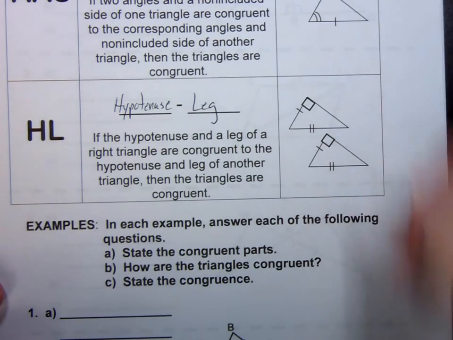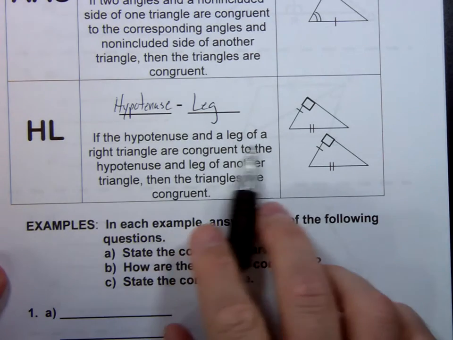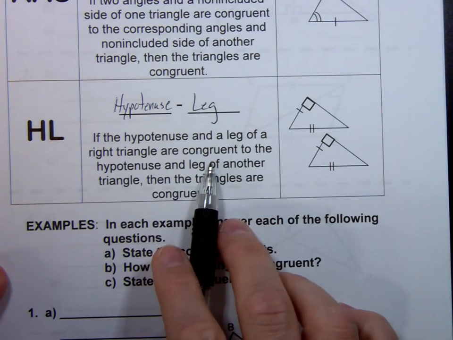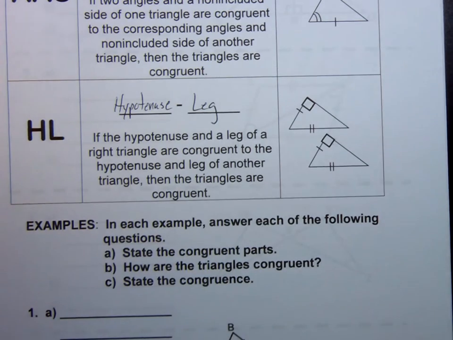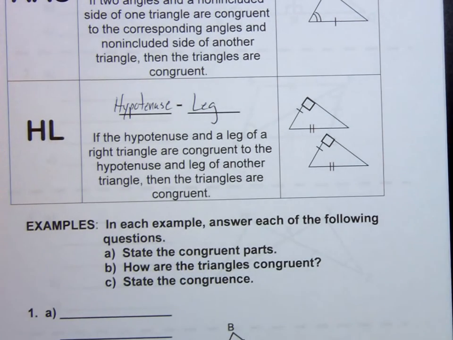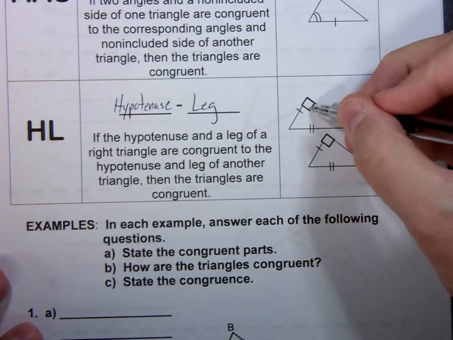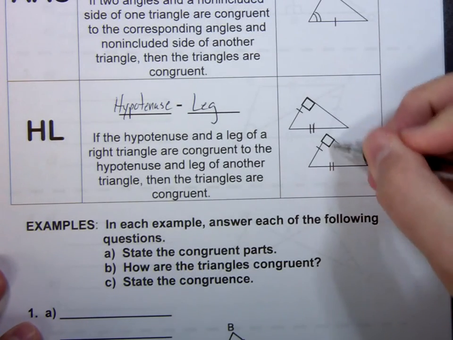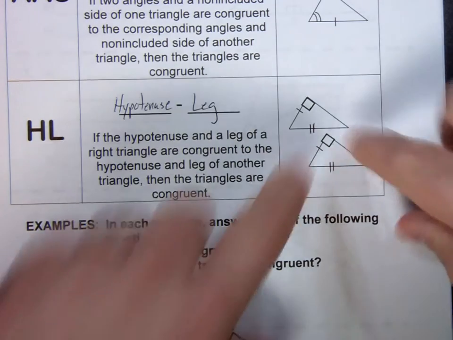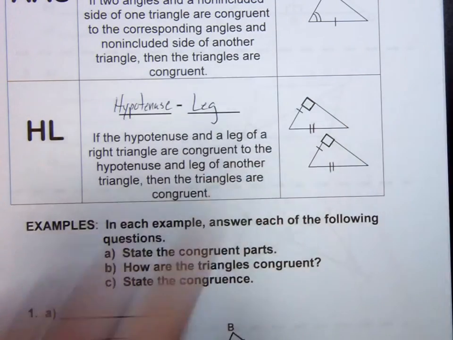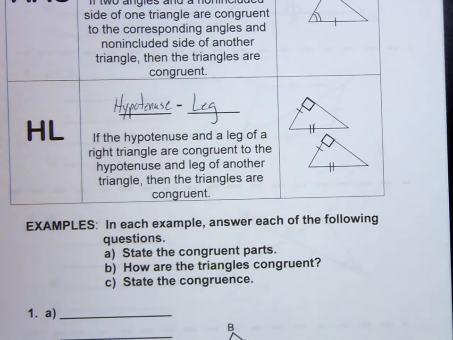marking them right angles. If the hypotenuse and leg of a right triangle are congruent to the hypotenuse and leg of another triangle, then the triangles are congruent. So remember, the hypotenuse is the side opposite the right angle. So opposite the right angle is this side and this side. So the hypotenuses have been marked congruent. And then remember, the two sides that make the right angle are called legs. You just need one pair of congruent legs. Doesn't matter which pair of legs, one of those pairs of legs needs to be congruent.